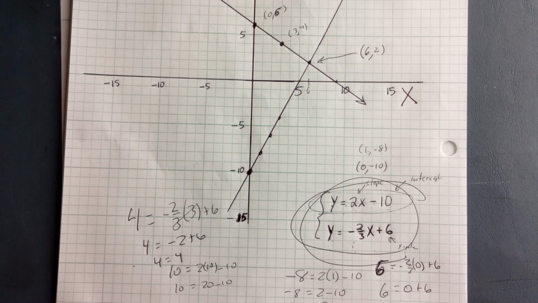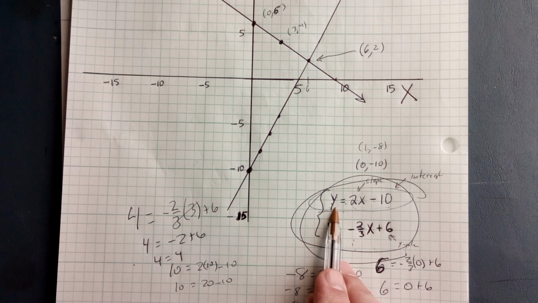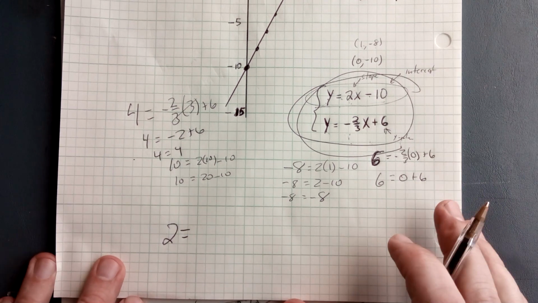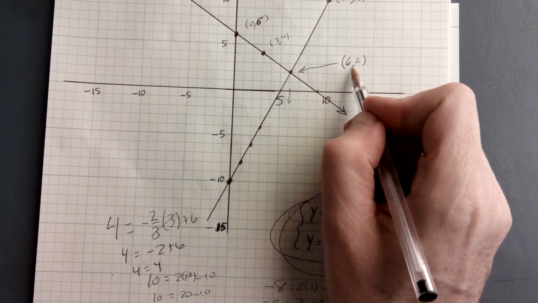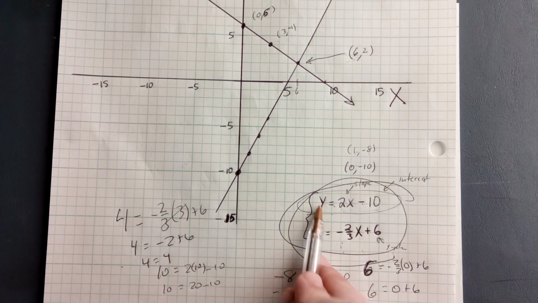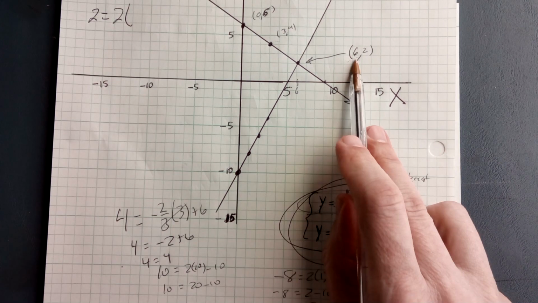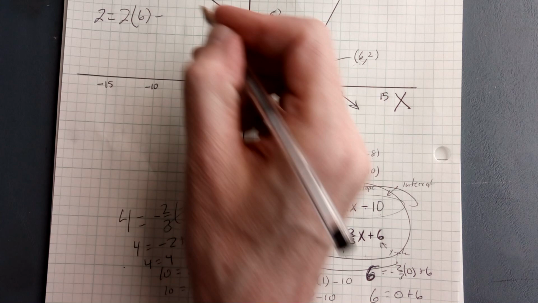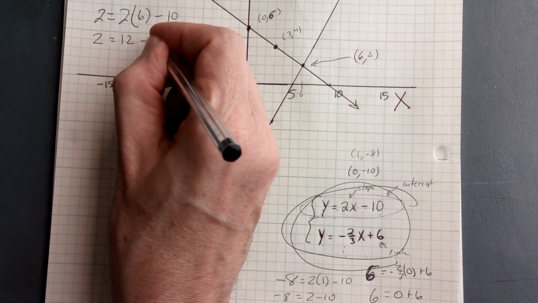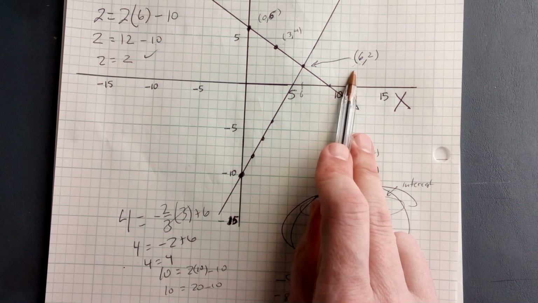So let's make sure they both work. That's really the way you check to see if it works. So I'm going to take that top equation. I'm going to plug in a 2 for y. Now remember, I'm using this point 6, 2. So I'm going to plug in a 2 for y equals 2 times x, I'm plugging in 6, minus 10. Let's see if that's true. 2 equals 2 times 6 is 12 minus 10. Well, 2 equals 12 minus 10 is 2. It worked. This point worked in the top equation.